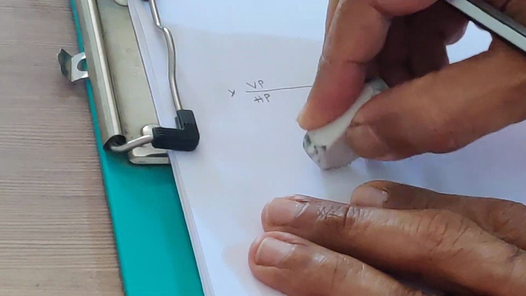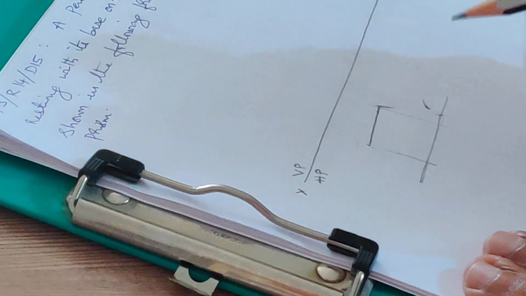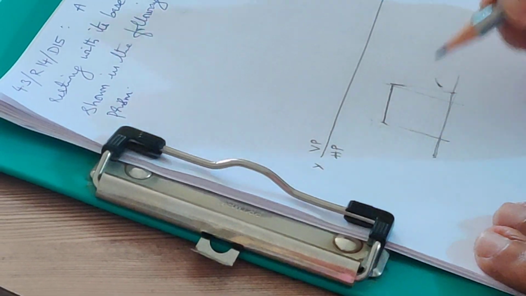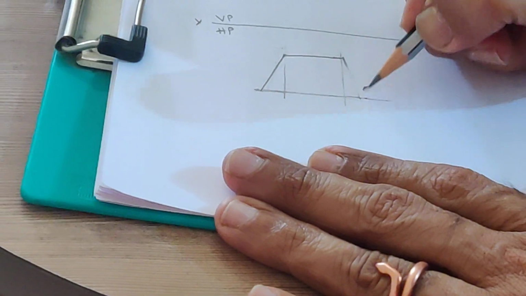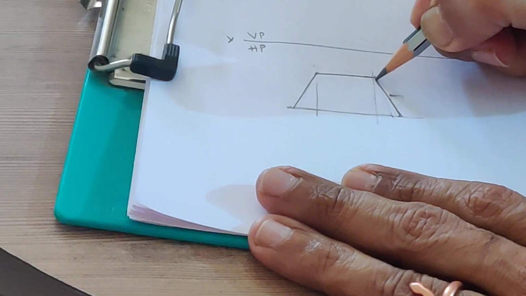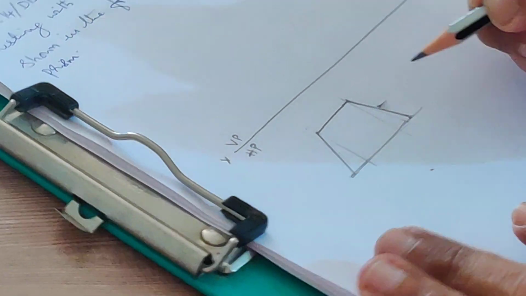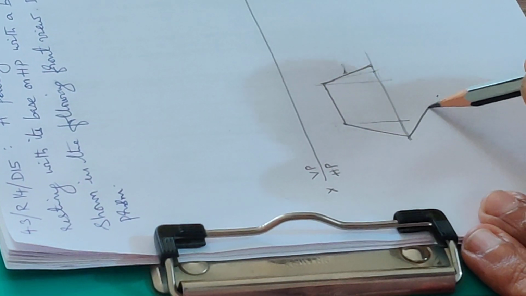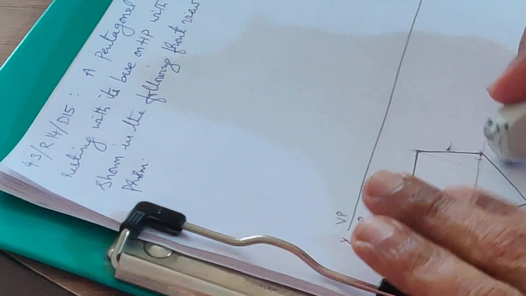Let me slightly widen the angle. You can still reduce it.